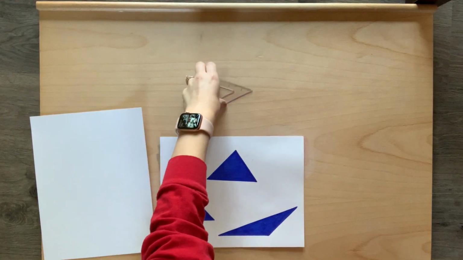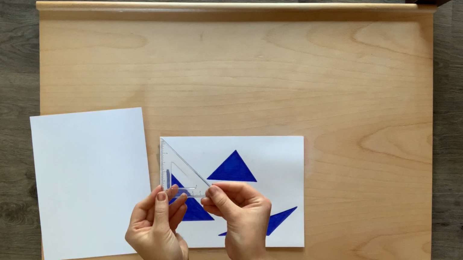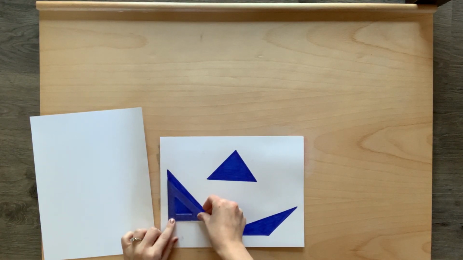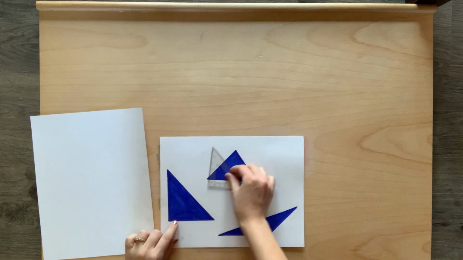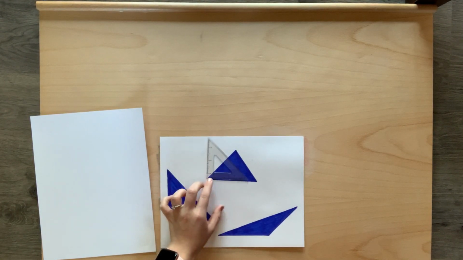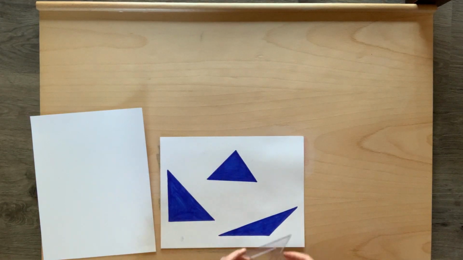It also makes it easier if you have a tool kind of like this, where you can see through it. That way I can see where all the angles actually are. But a piece of paper works too. And that's all you'll need for the art project that I'm going to show you.